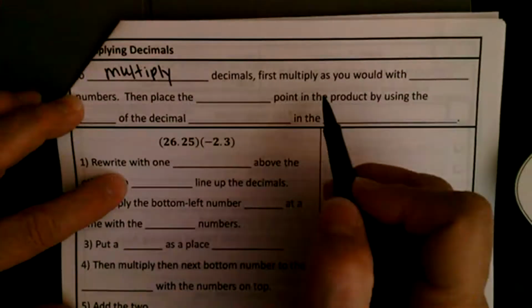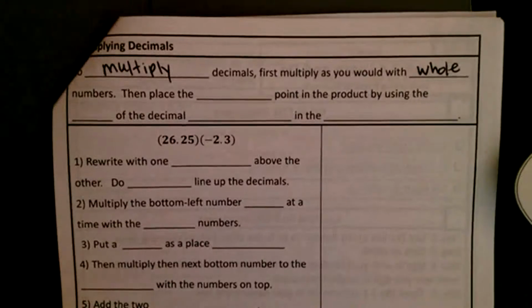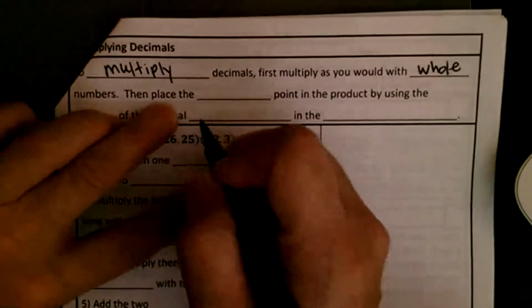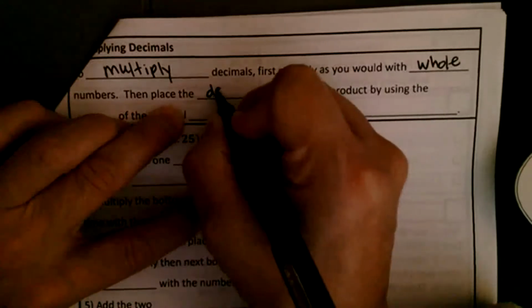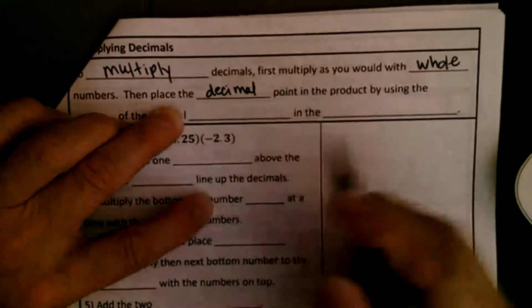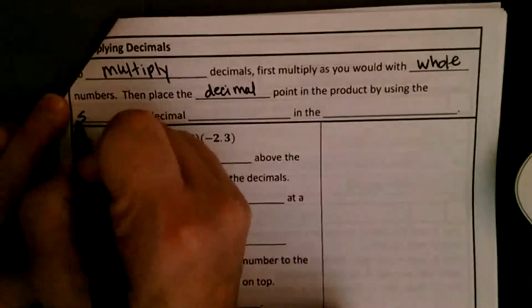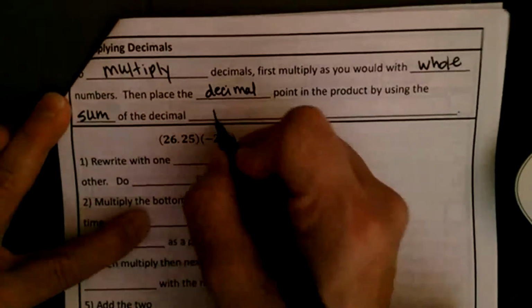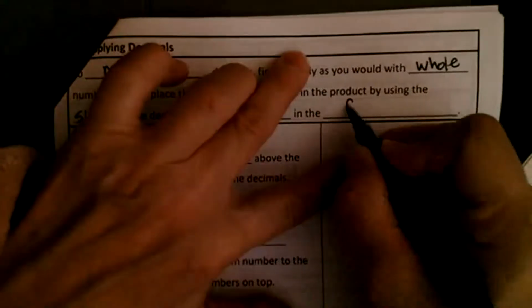decimals, first you multiply as if you would with a whole number. So basically what that means is you ignore the decimals at first. You do the whole problem ignoring the decimals, okay? Then when you get your final answer, you're going to place the decimal point in the answer, or in the product, by using the sum of the decimal places in the factors.